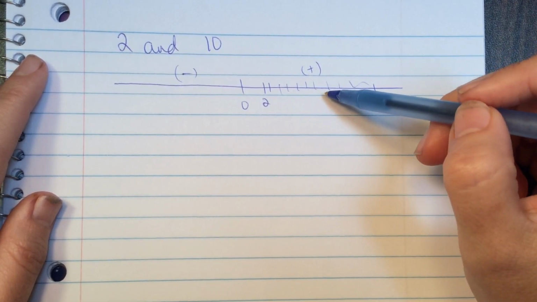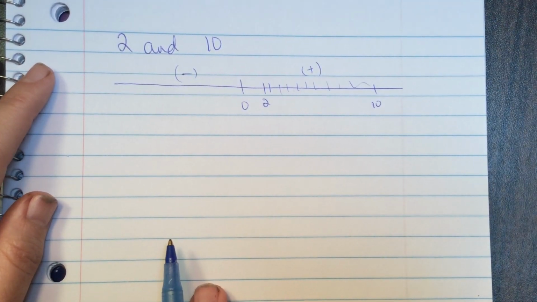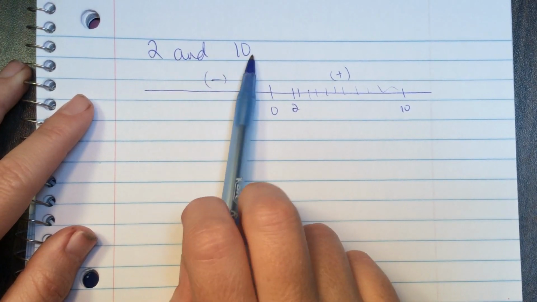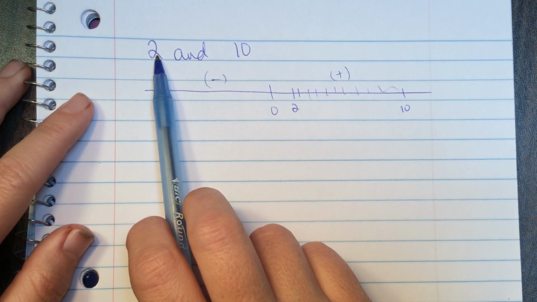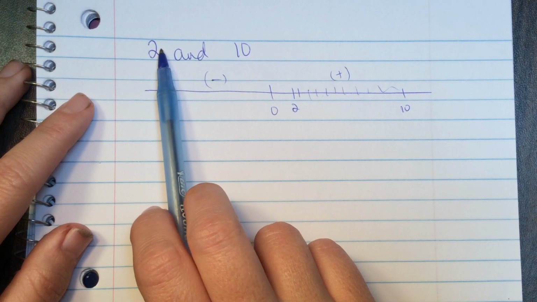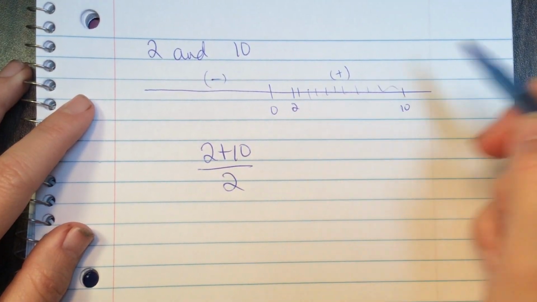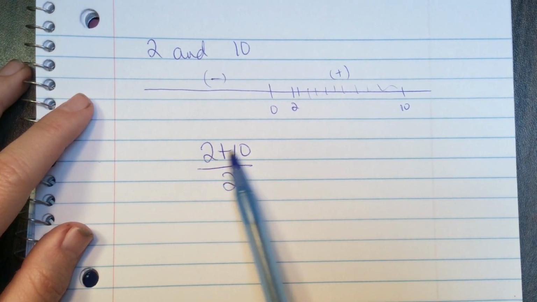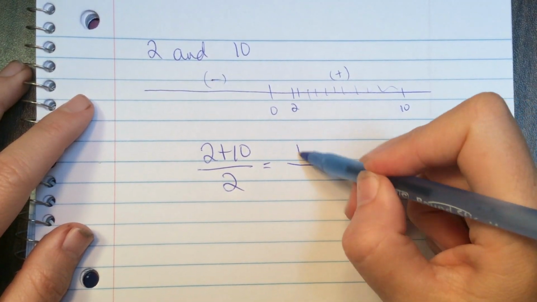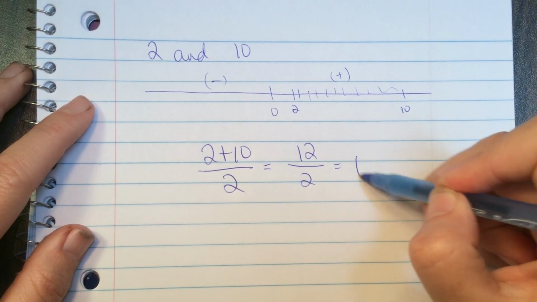Where would halfway be? The way you do it is exactly the way that you would do the coordinate plane, only 1/2. So like just either the x's or the y's. So you only have to do it once. So 2 plus 10 is 12, divided by 2 is 6.